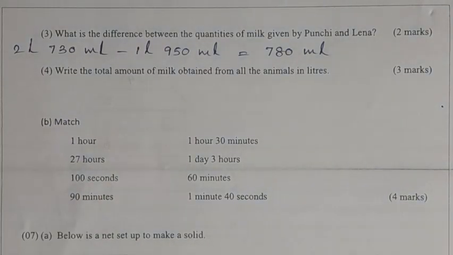Question number 4. Write the total amounts of milk obtained from all the animals in liters.